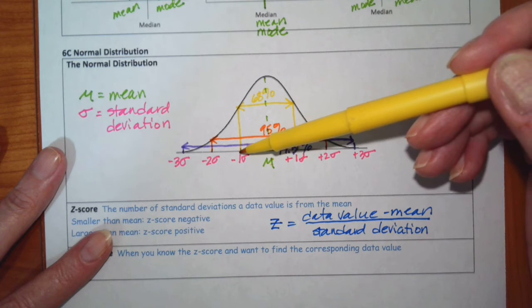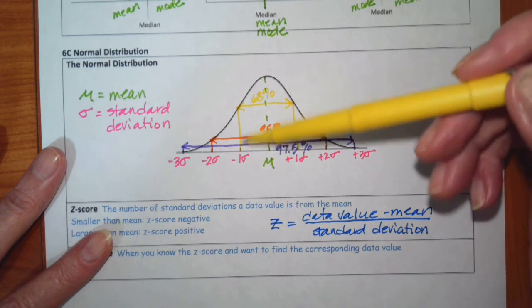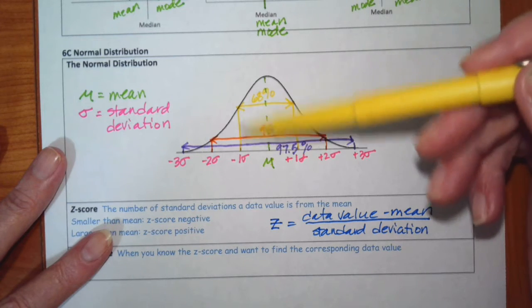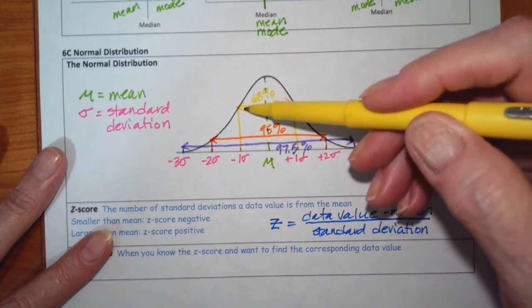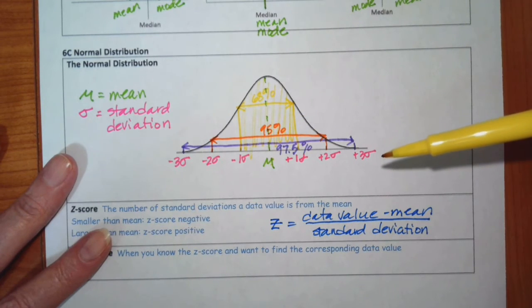In between a positive and a -1 standard deviation, 68% of the data falls in this category. So there is 68% of the data in this category.